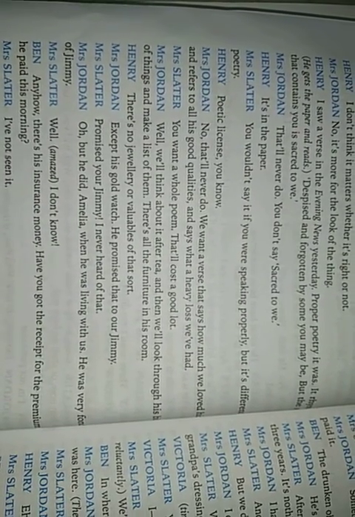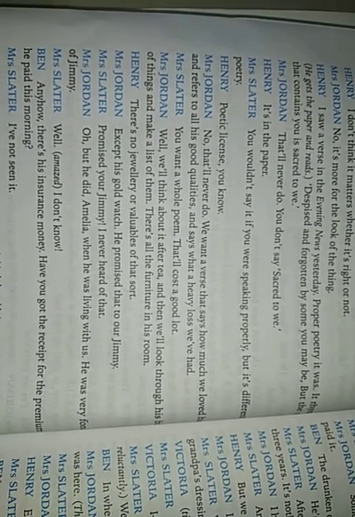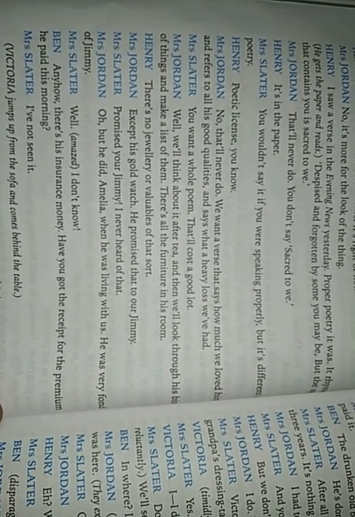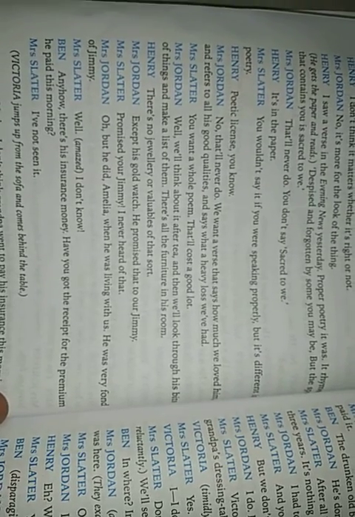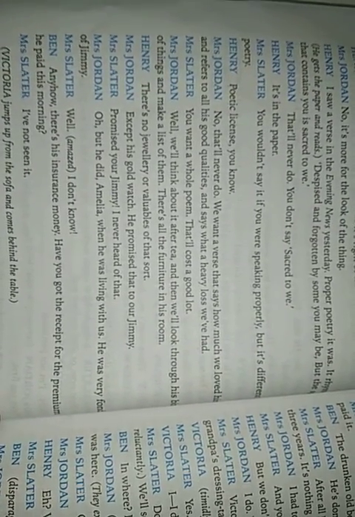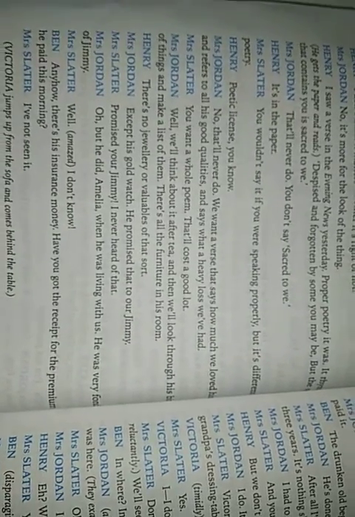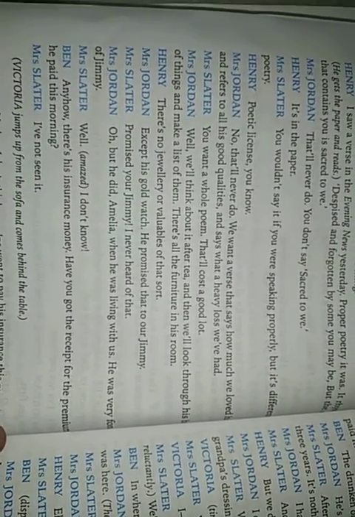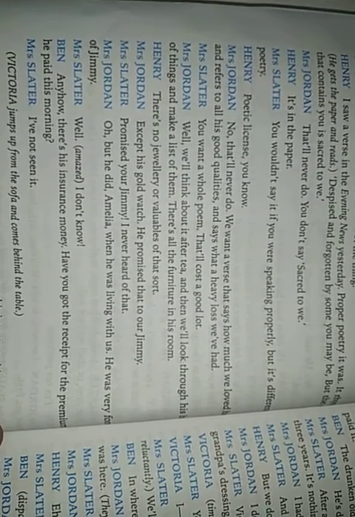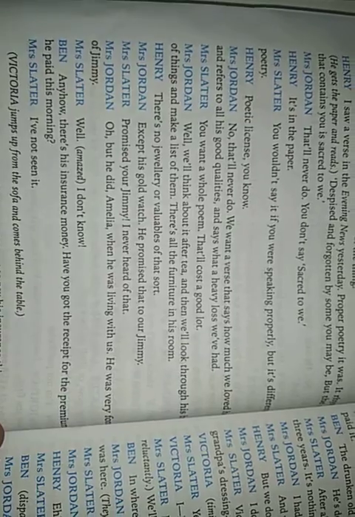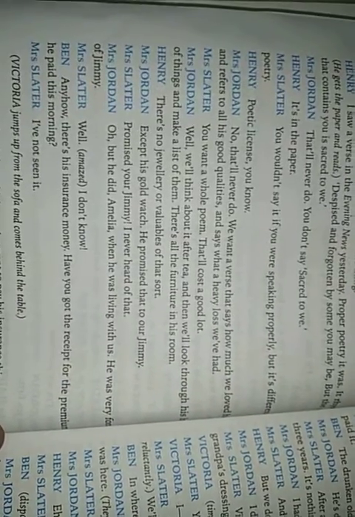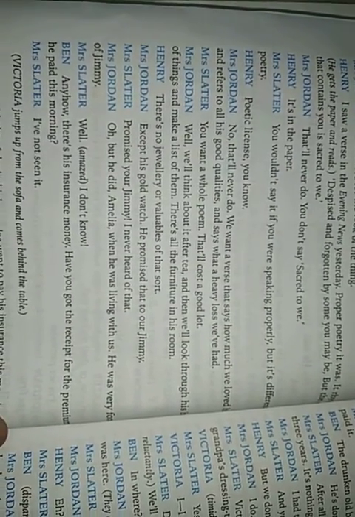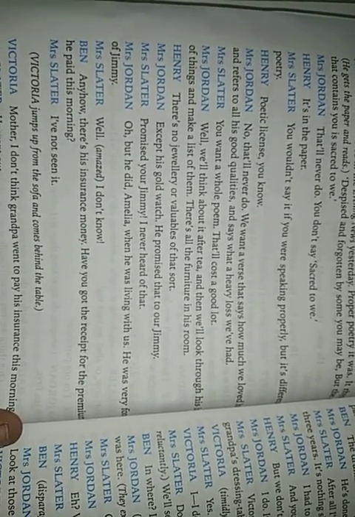There is all the furniture in his room. So while drinking tea, they had a discussion about the poem, and that completed the poem topic. Now they were discussing that after having tea, we will go upstairs to see whatever things they want in that room, their father's room.